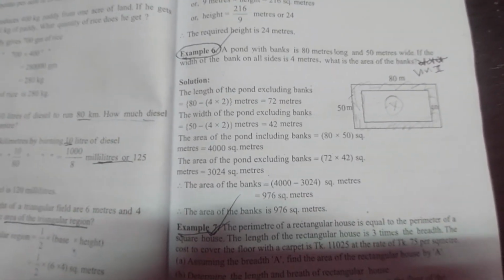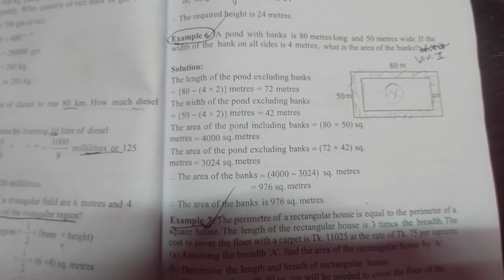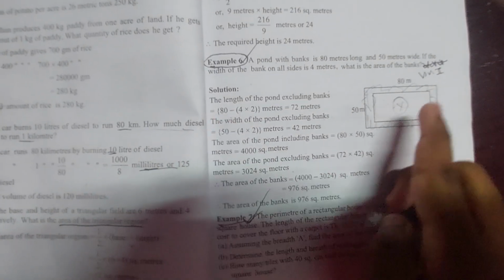So we're going to do the solution. The length of the pond excluding banks is equal to 80 minus 4 multiplied by 2. You may ask why it is 4. This is 4 because this is the 4 meter bank, and 80 because of the length. And 2 because in a quadrilateral there are 2 lengths and 2 widths. So 80 minus 4 multiplied by 2 is equal to 72 meters. And the width of the pond excluding banks is 50 minus 4 multiplied by 2, which is equal to 42 meters.